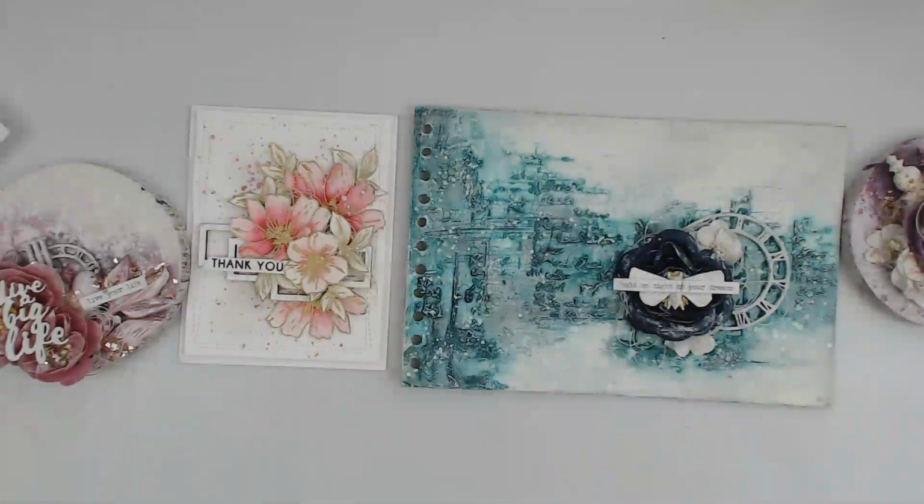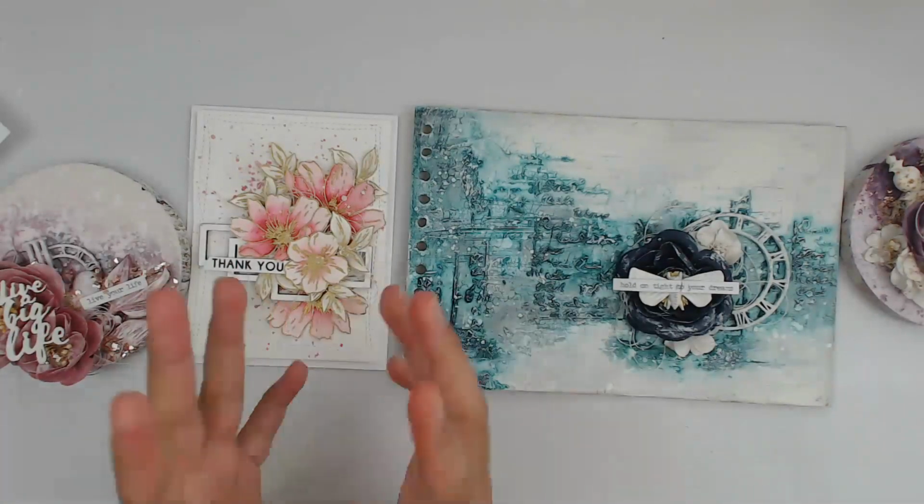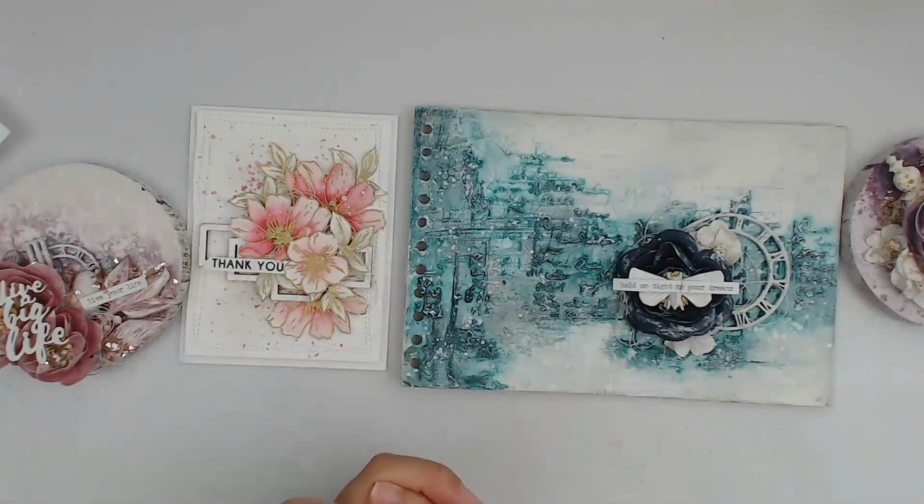And I think something as simple as a color combination challenge, or a sketch, can help. Even if you don't do scrapbook layouts, I use card sketches sometimes for mixed media.